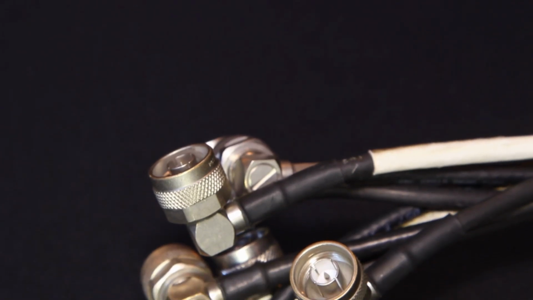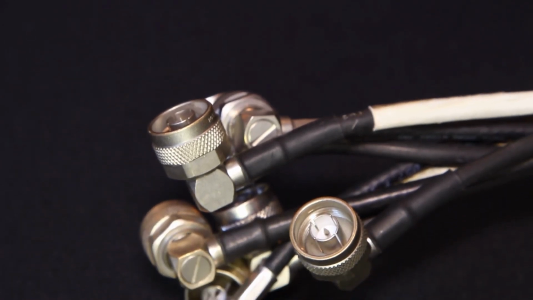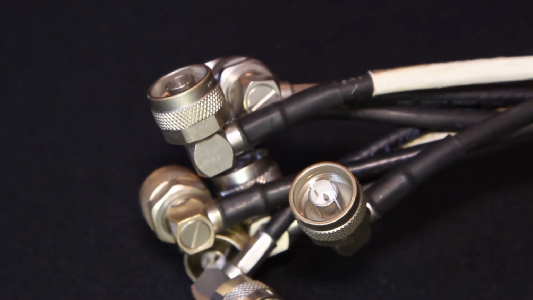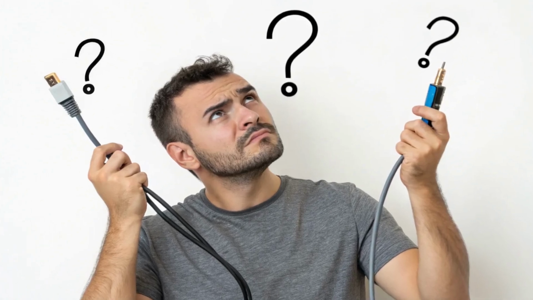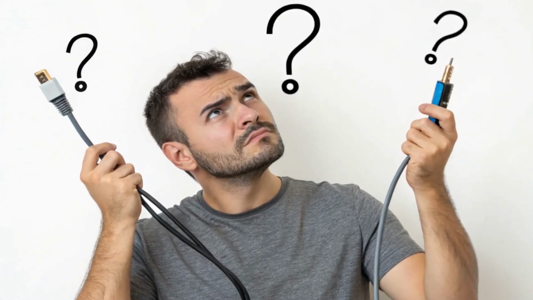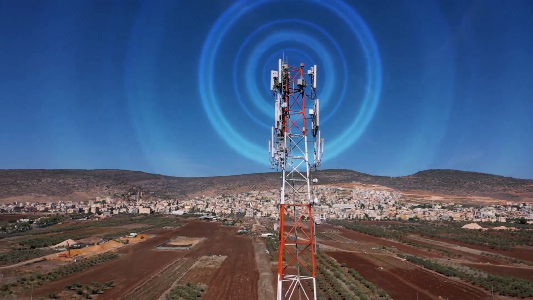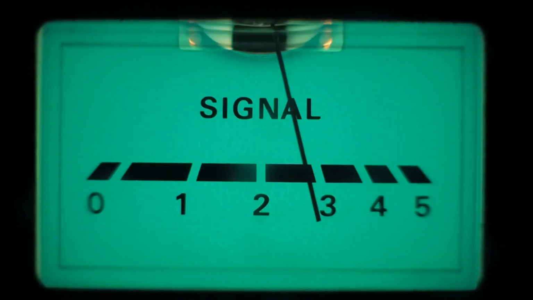Did you know that the choice of a radio frequency cable assembly can make or break your electronic system's performance? Selecting an RF cable assembly requires considering several essential factors: frequency range, impedance matching, and connector types. A well-matched frequency range and impedance can significantly reduce signal loss.